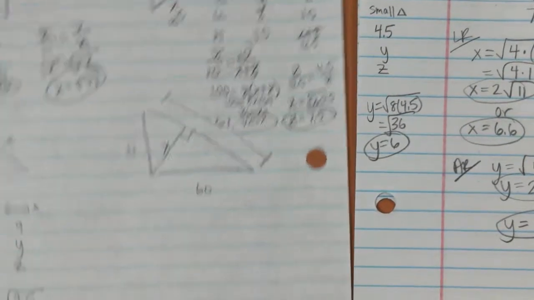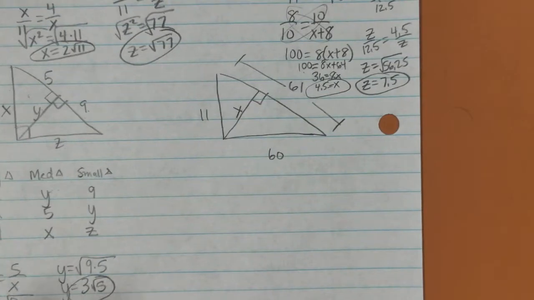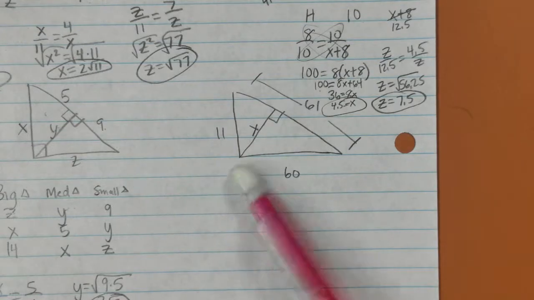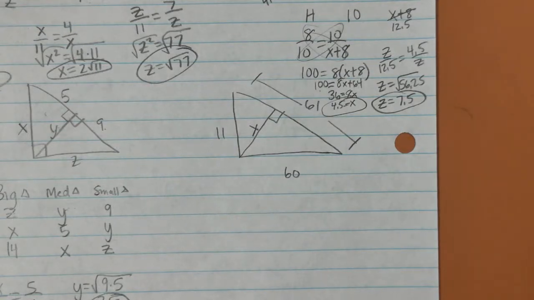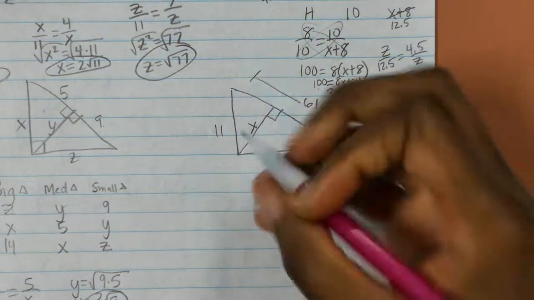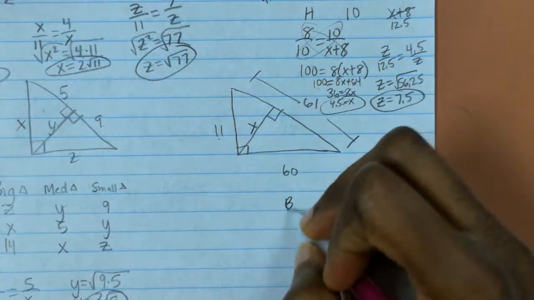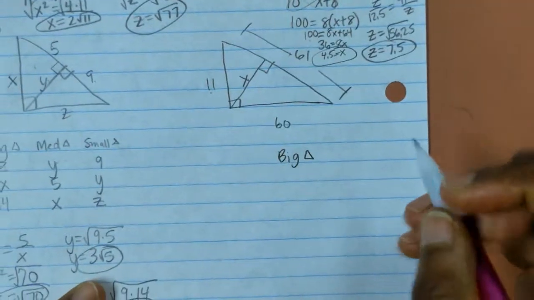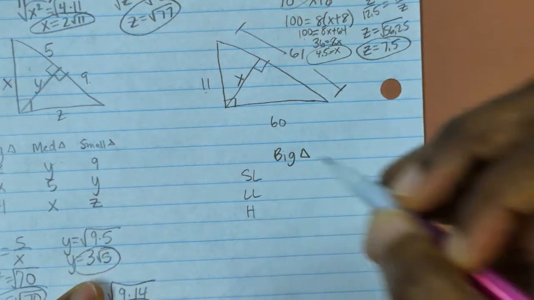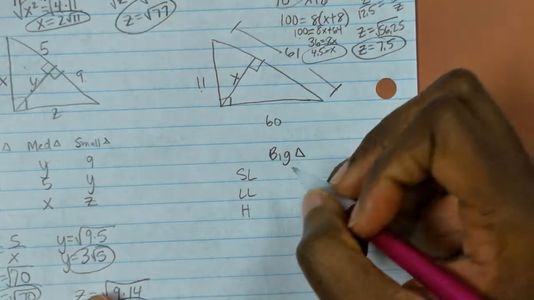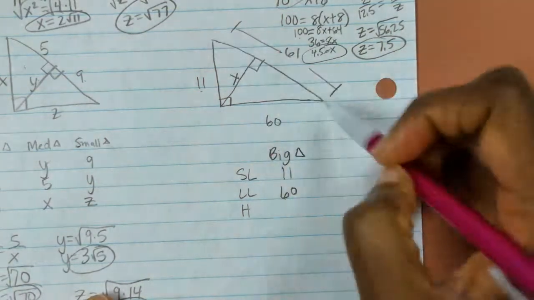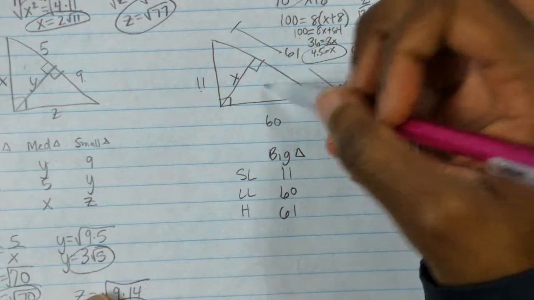So the last one, I don't need this paper anymore. The last one is the quickest out of all of them because we're only looking for one side. Okay, so on the big triangle, we actually know three things. So we want to compare the big triangle to something else. It doesn't even matter what else because we have so much information from the big triangle. Short leg, long leg, hypotenuse. So on the big triangle, the short leg is 11. The long leg is 60. And the hypotenuse is 61. Then I can just use the medium triangle.